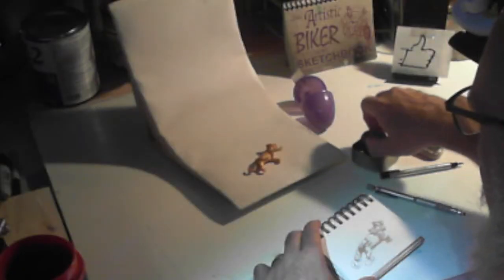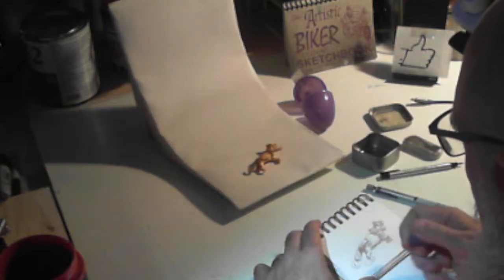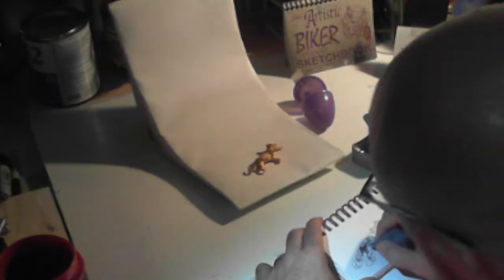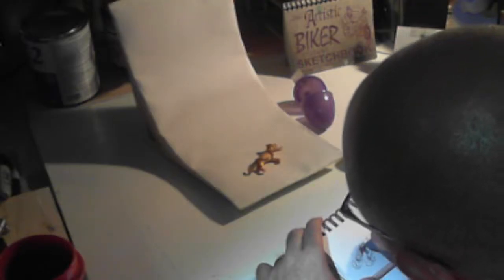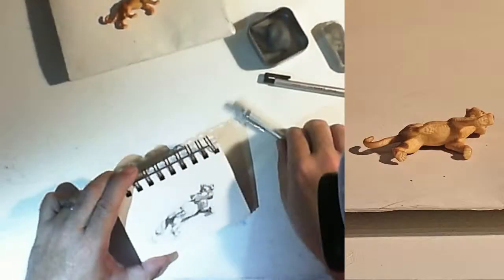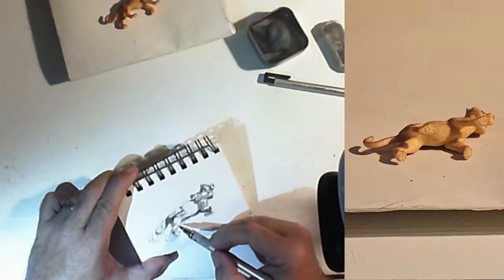So when I fill in the shading on the paper, the background shading, it will make sense because it won't be as dark.